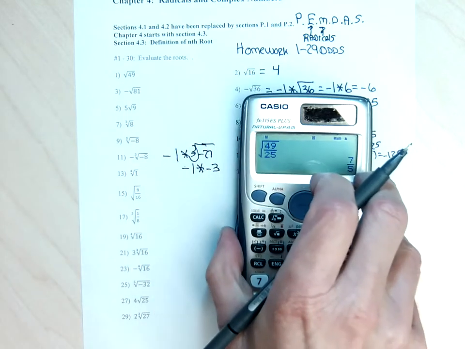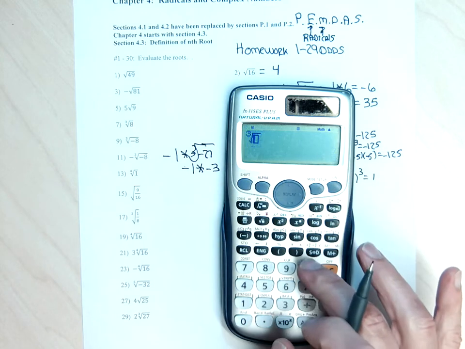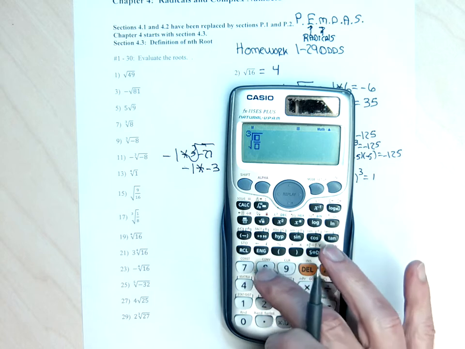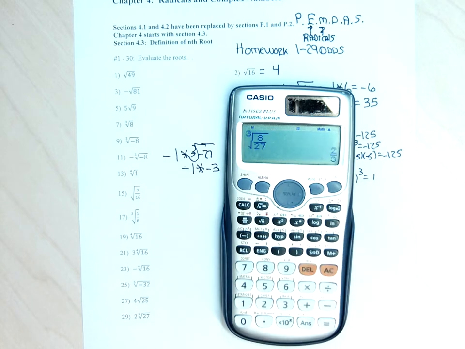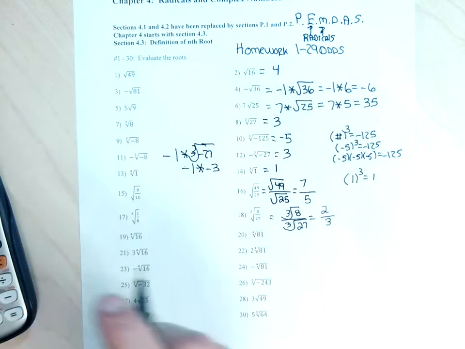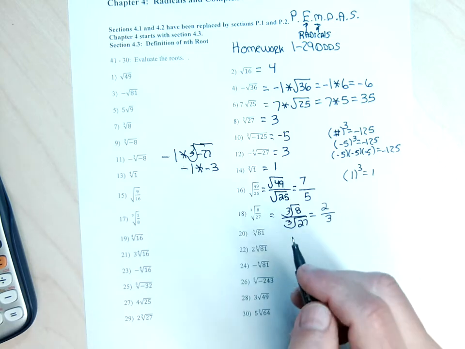If I was doing 18 on my calculator, I do shift and square root for the cube root, fraction key, 8 in the numerator, 27 in the denominator, and it's going to give me 2/3. Because I could do most of these in my head, you don't have to do these on your own, you can do them on your calculator. There's no work that needs to be shown.